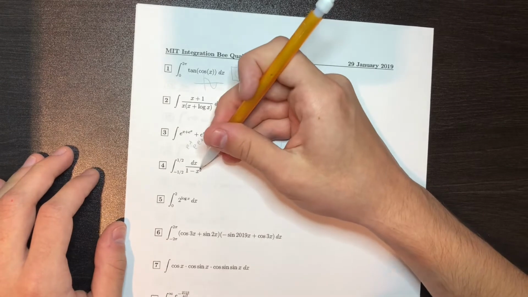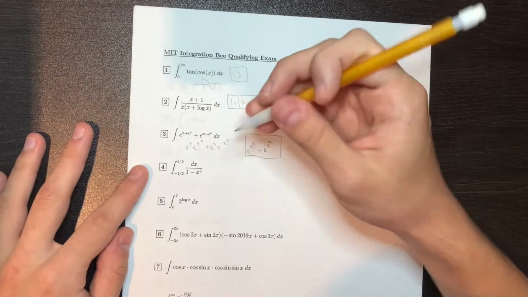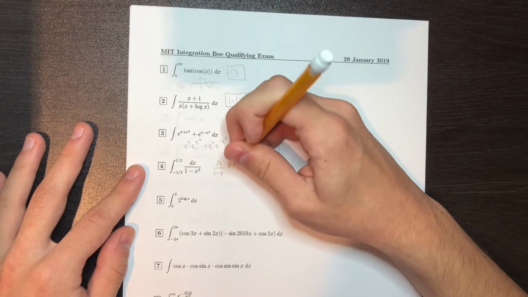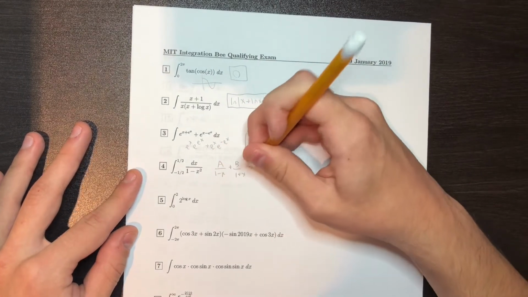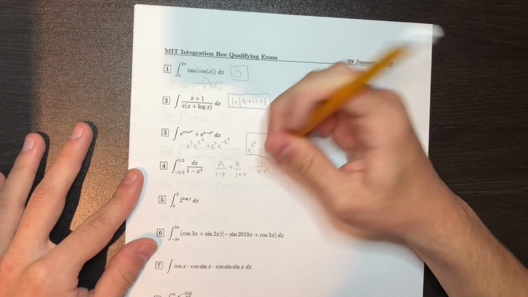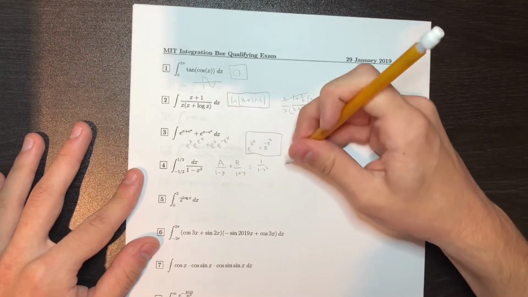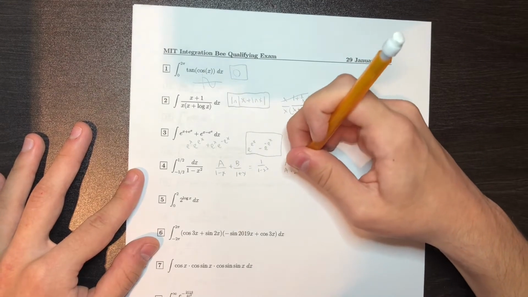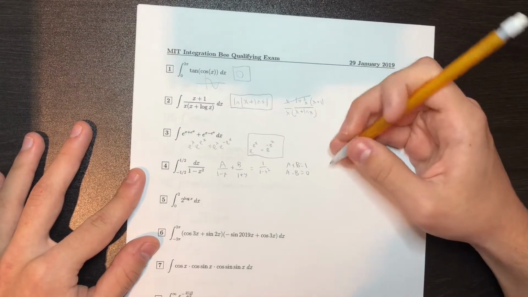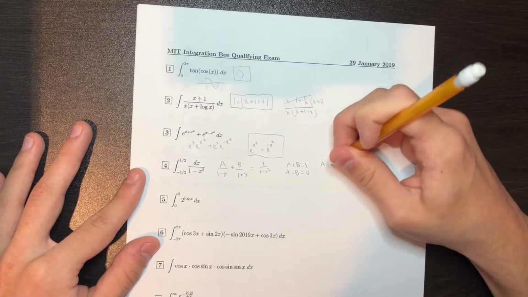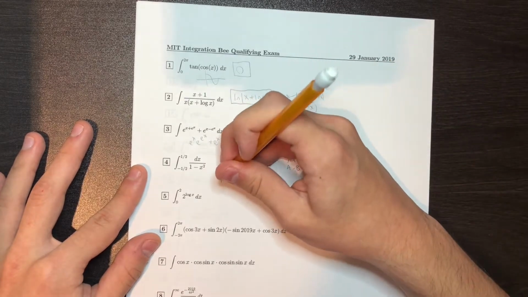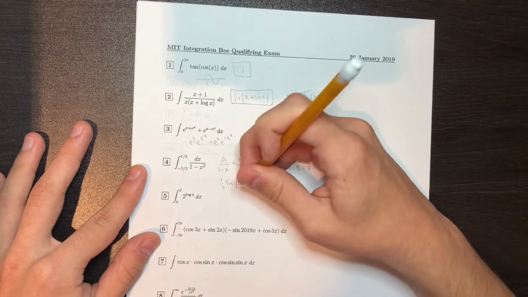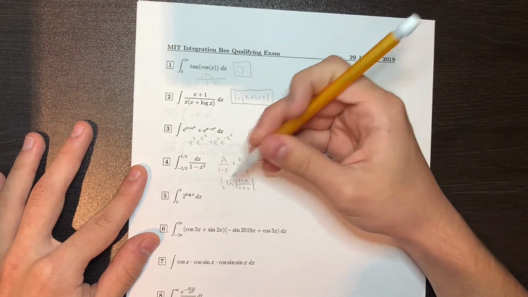Okay, moving on to question 4. Well, I noticed that the denominator factors, and we could probably do partial fractions. So we have a over 1 minus x plus b over 1 plus x equals 1 over 1 minus x squared. So we have a plus b equals 1, and then we also have a minus b equals 0. So 2a equals 1, a is 1/2, and then b is negative 1/2. So we have 1/2 natural log of 1 minus x over 1 plus x is the antiderivative.